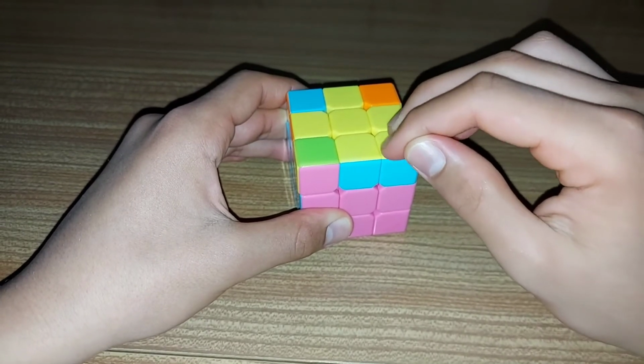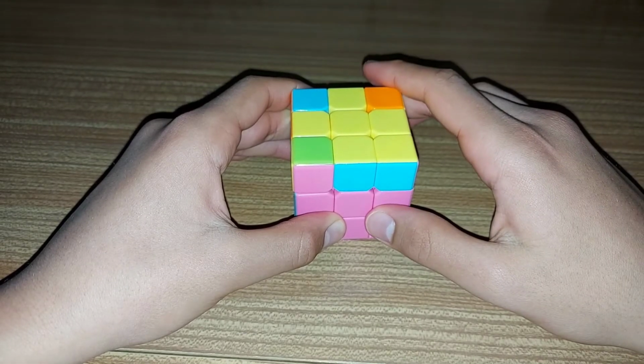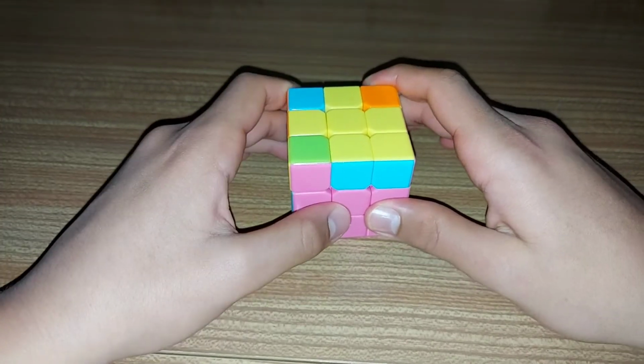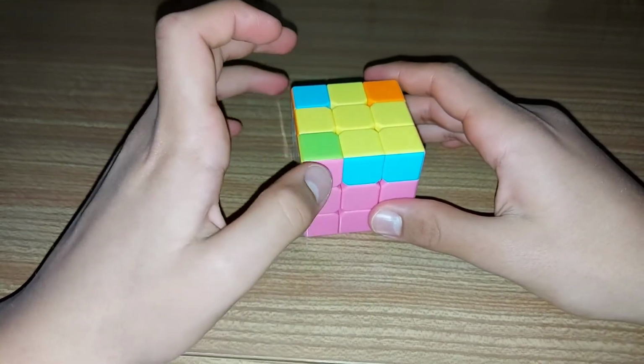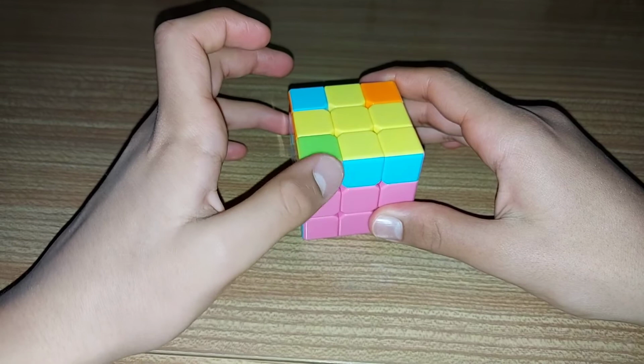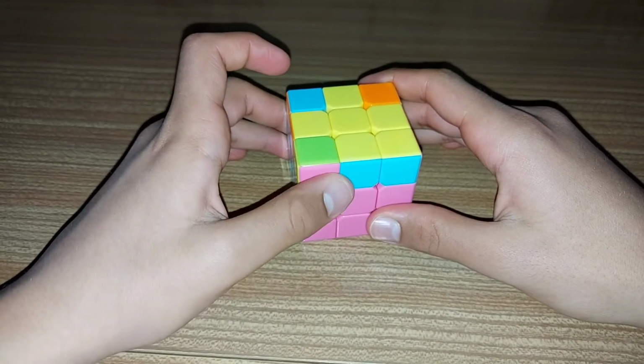So what I mean by yellow corner is the one that's facing up and the one that's solved for us to do orientation of the last layer. So since this is facing up, you need yellow facing here in this position, but it's not.